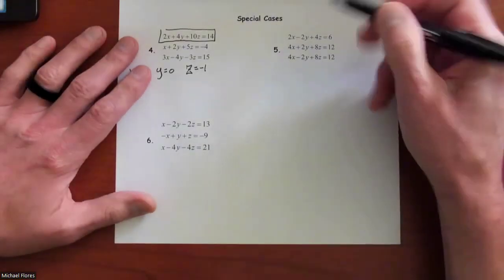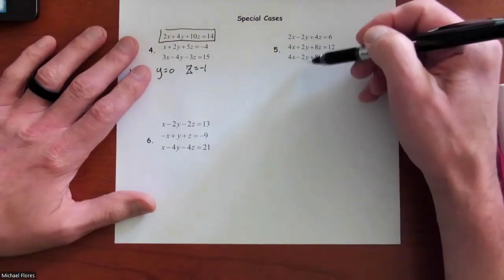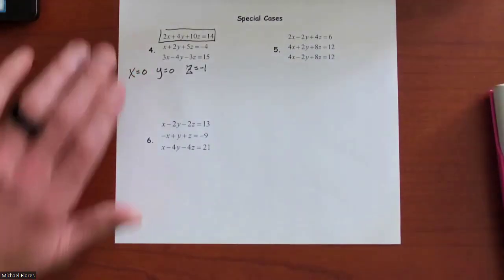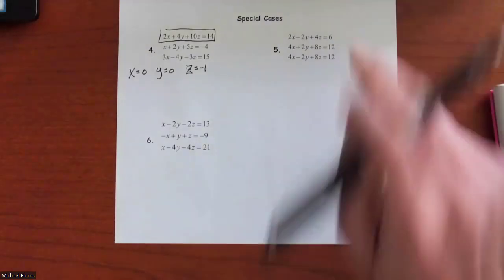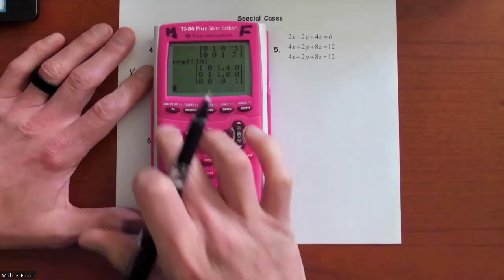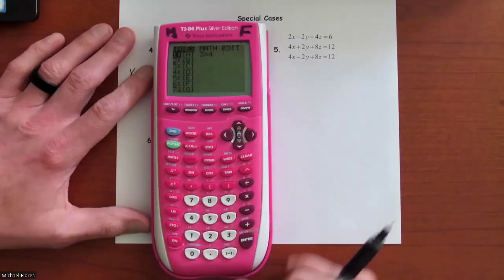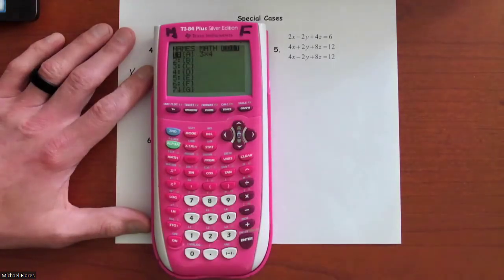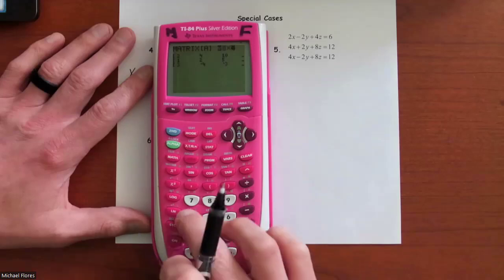And now example 5, looks like we have our x's, we have our y's, we have our z's, all perfectly aligned, and all of our constants. So let's use our matrix calculator here. Second matrix, scroll all the way to the right, and push enter. As I mentioned, these are all 3 by 4, so 3, enter, 4, enter.